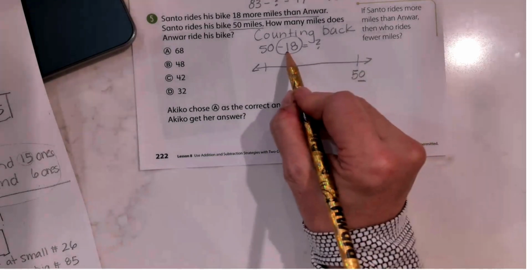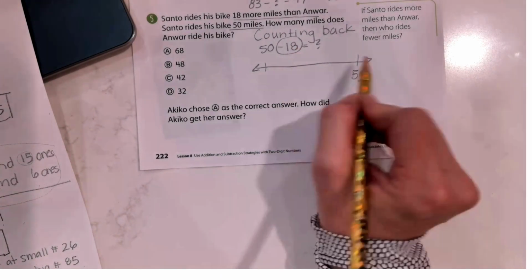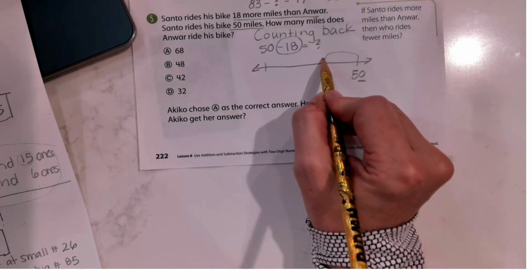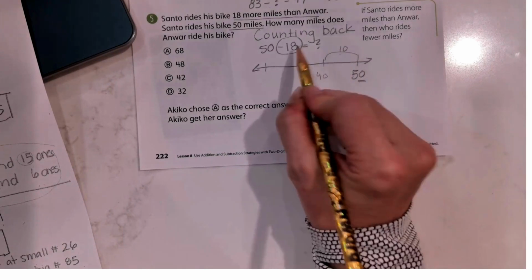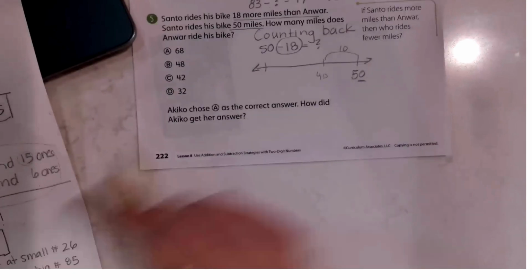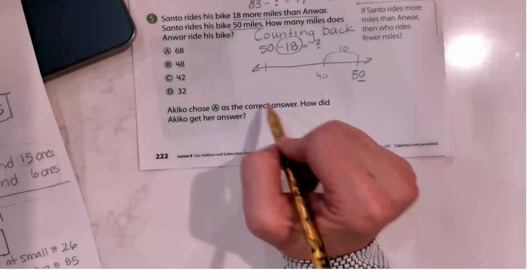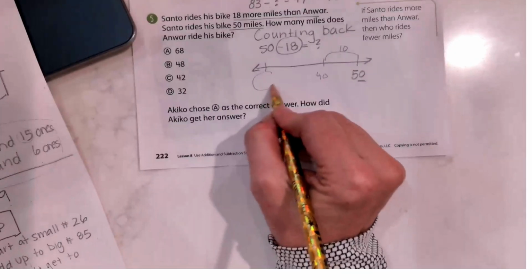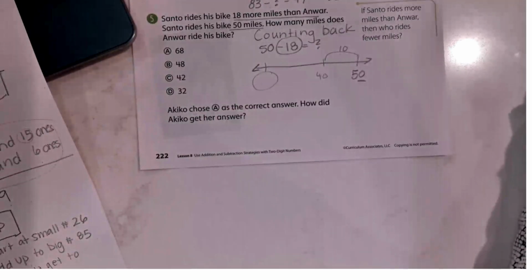So we look at our 10s. How many 10s do we need to jump? Just once, because we just need to go 10, right? Which puts you at 40. Okay, that's jump 10. We need to jump 8. So then they can jump 8. They can break it up and they can jump 5 and then 3 more. Or can they do the total of 8? But at whatever that number is they land on, that is their answer. Okay, so that is number 5.